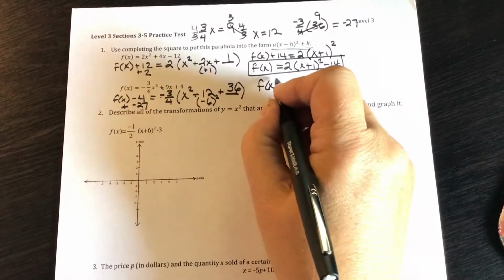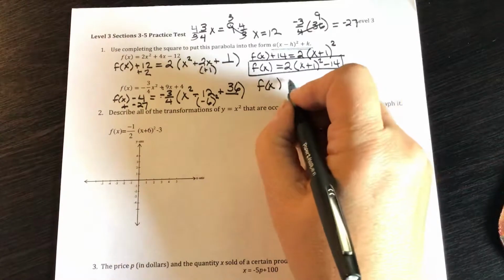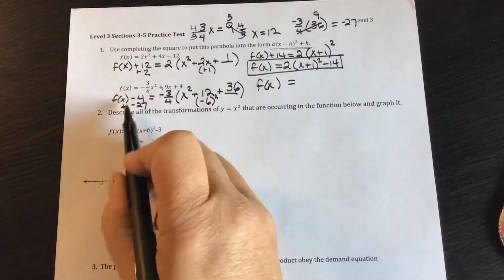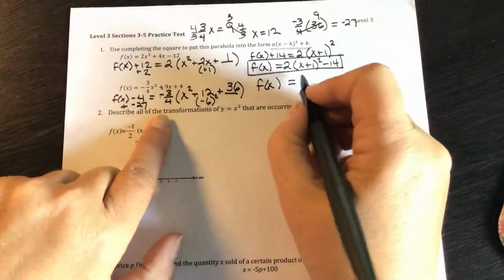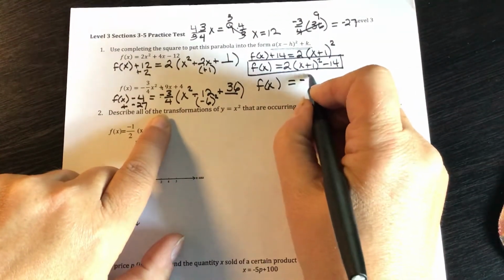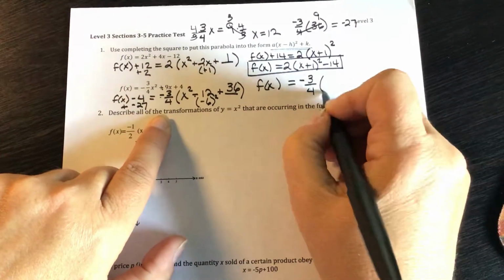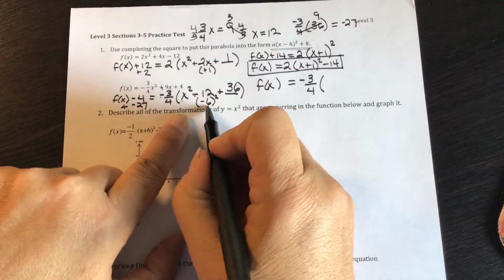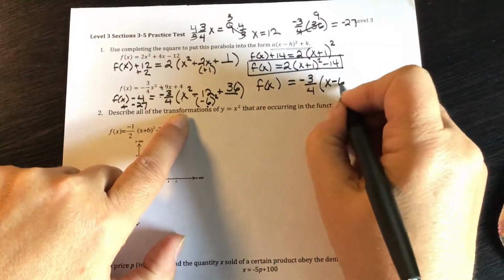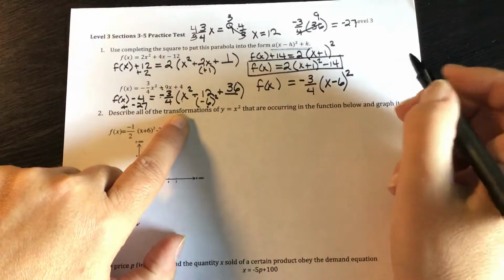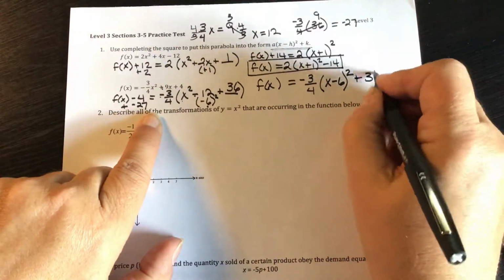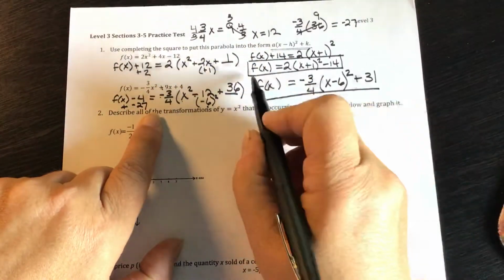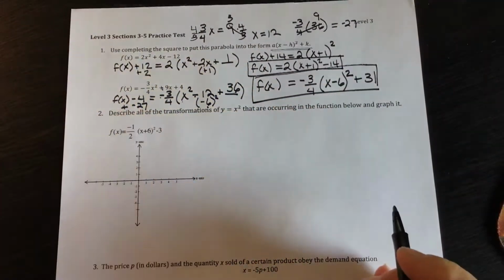So I have f of x, and I know this is a -31. I'm going to add that over in just a second, but I have my a term is -3/4. In parentheses, I'll have x minus 6. That quantity will be squared, and then I'm going to add over my 31. And here it is in vertex form.